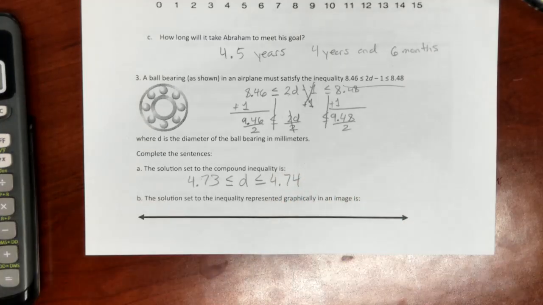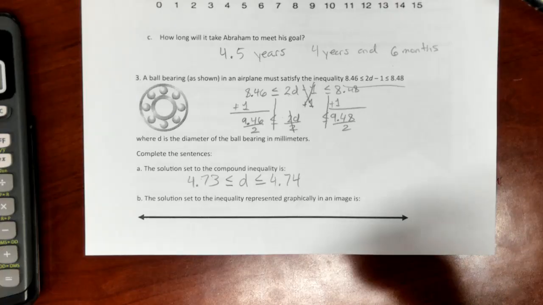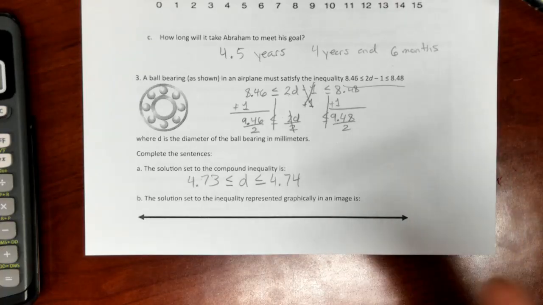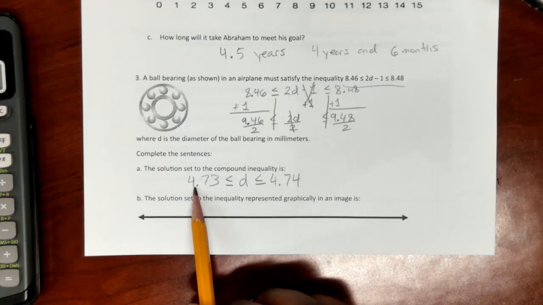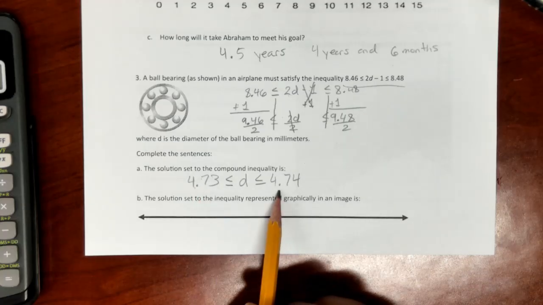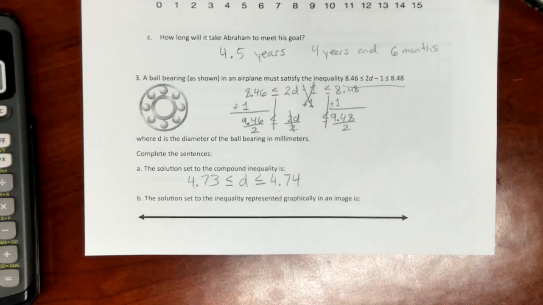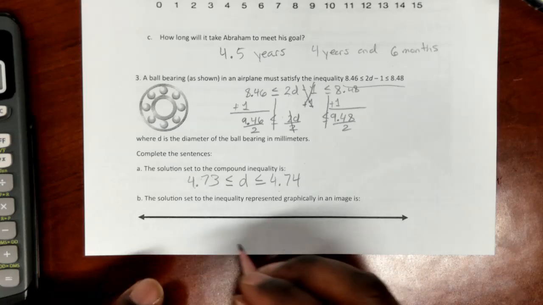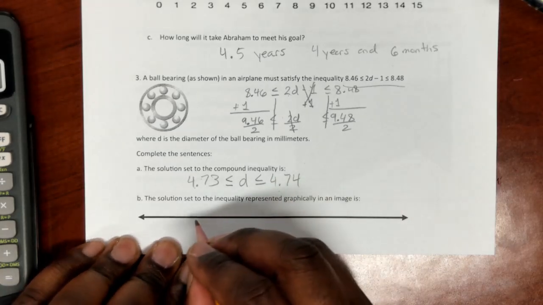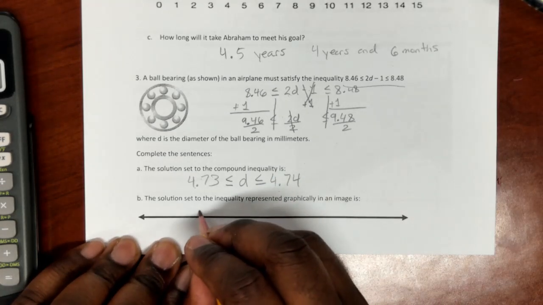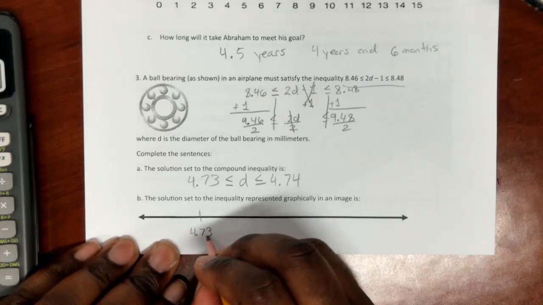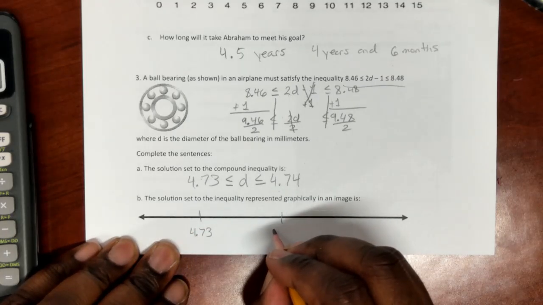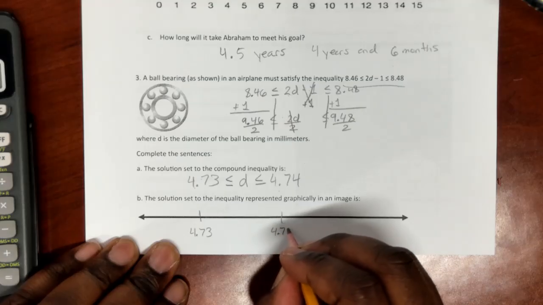So what this means in the context of the problem is that the diameter for the ball bearing has to be between 4.73 millimeters and 4.74 millimeters. That's what we mean. So when we draw this down here, you can pick any random spot you want. Let's say this is 4.73, and over here is 4.74.